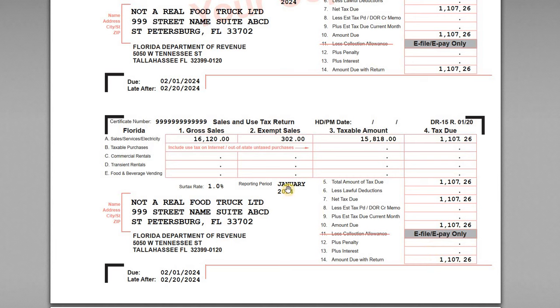Now the other items here, we do want to indicate what reporting period. So we're filing on a monthly basis. So we have our January 2024 figure. The discretionary surtax rate is 1.0%, and then we list the information on the company. So Not a Real Food Truck Limited, and the contact address for the business.